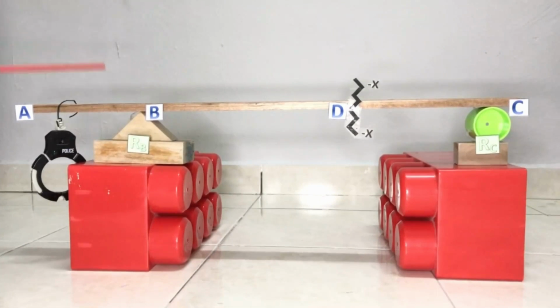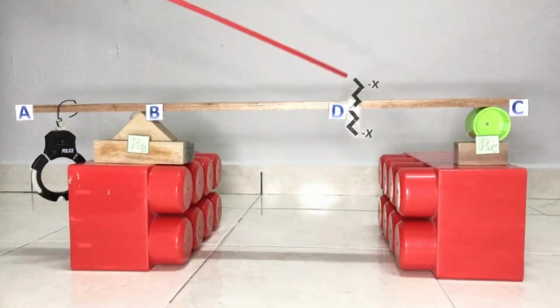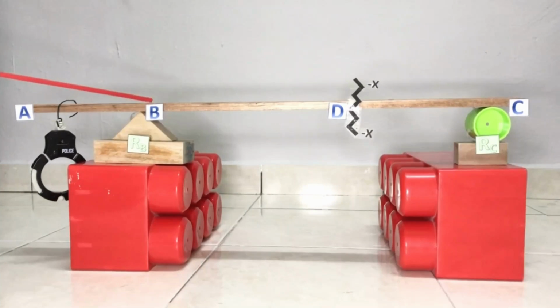This is the value for the reaction at B, we call it RB. And this is the reaction at C, we call it RC. This is the cut section XX, where the shear force will be measured. We go for case 1. The load of 100 gram is placed between point A and point B.